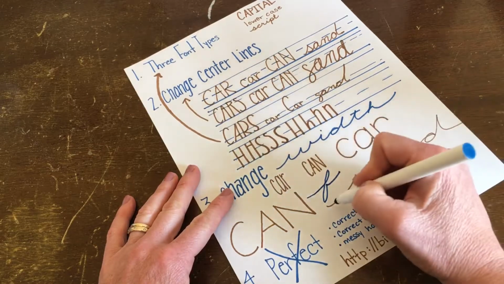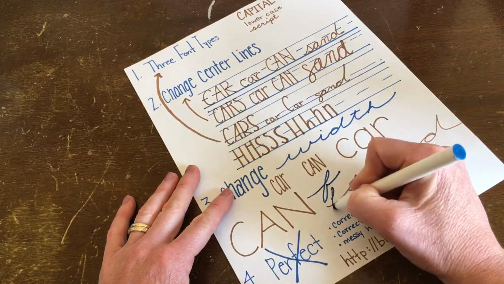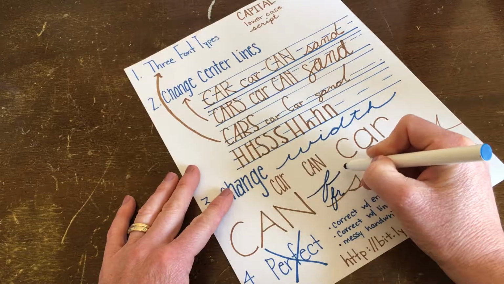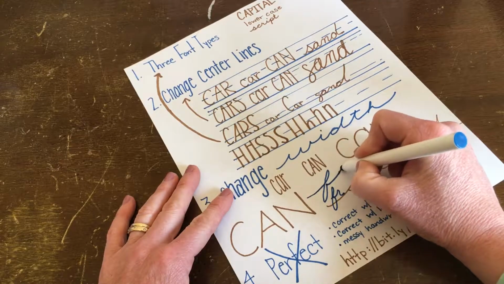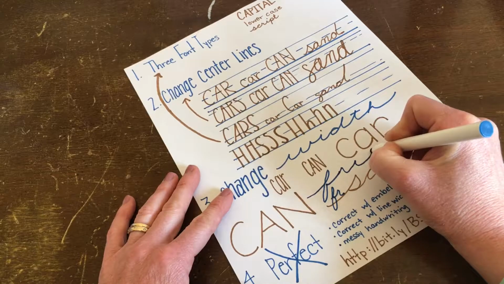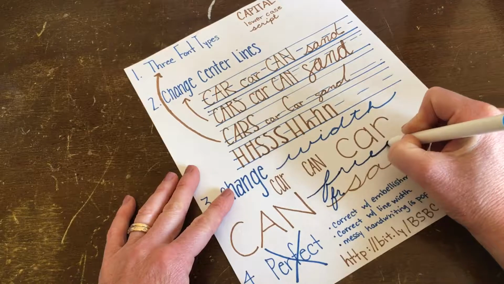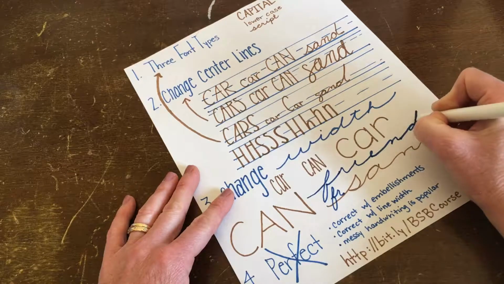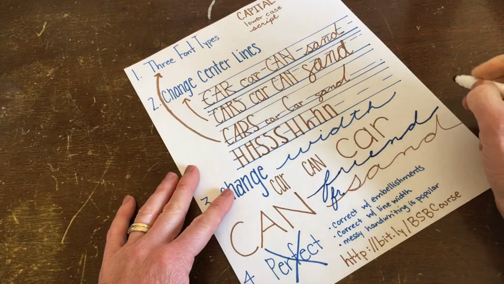I'm not just writing the F and the R close together. I'm spacing it out, okay? So R, space out I, space out E, space out N, space out D, and continue with the tail, okay?